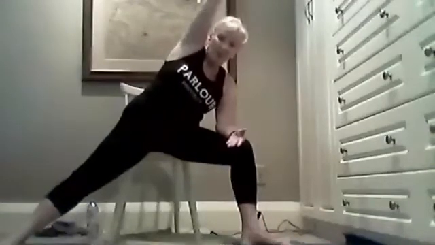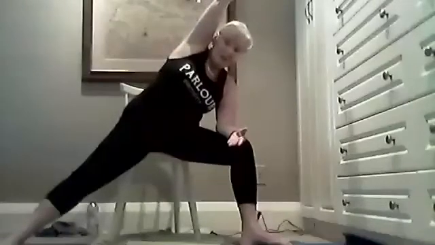And then let's go into Warrior 2 on the right side again. Going into our open and bound ankle sequence. Come forward, dropping down onto your right elbow. Left arm straight up to the ceiling. Then let's bring our left arm straight over your ear. So you have a nice straight line from your fingertips all the way down the side of your body to your heel.